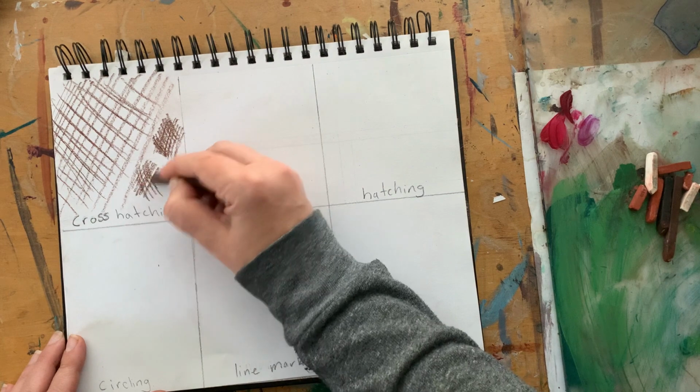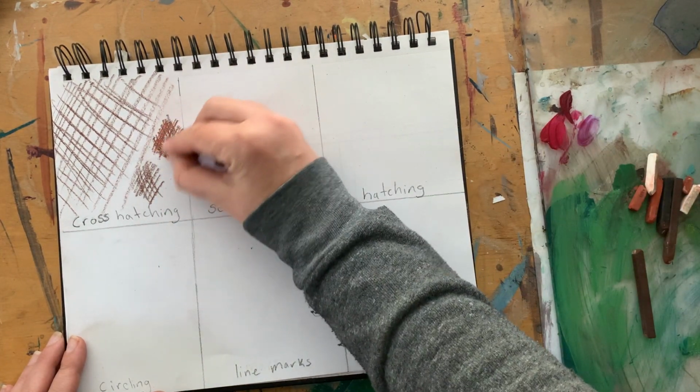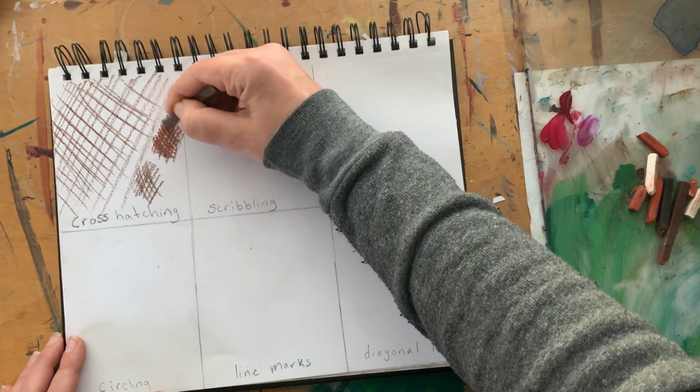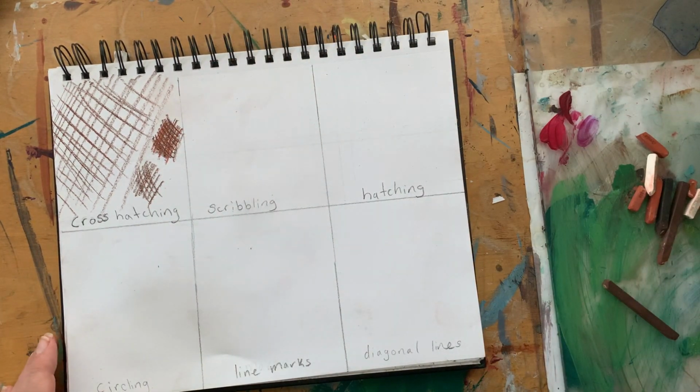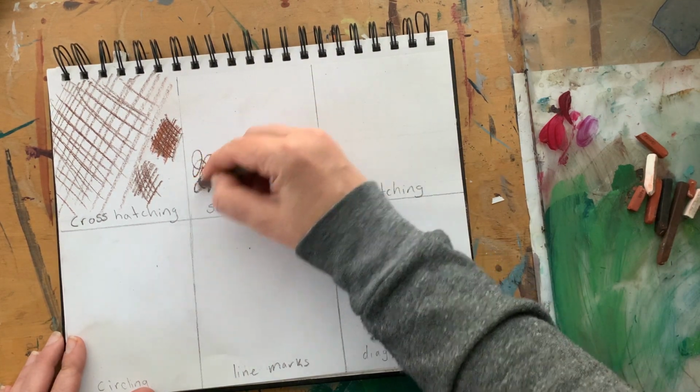Also, you can change up the values, so you can go on top one way and another way a different direction, like that.